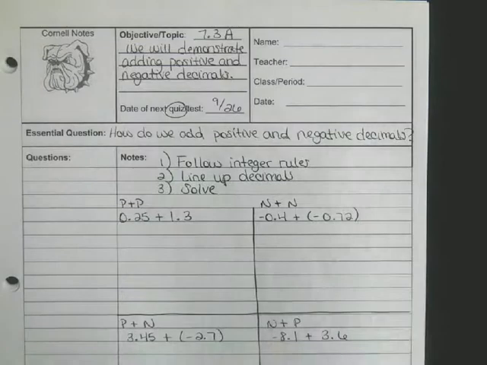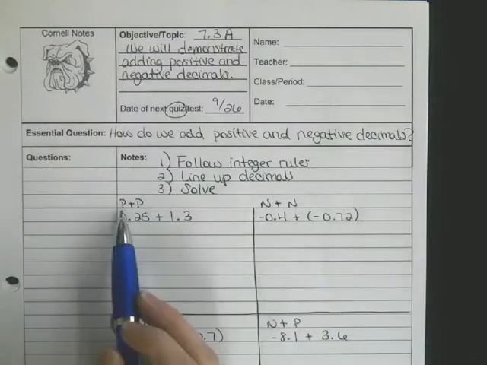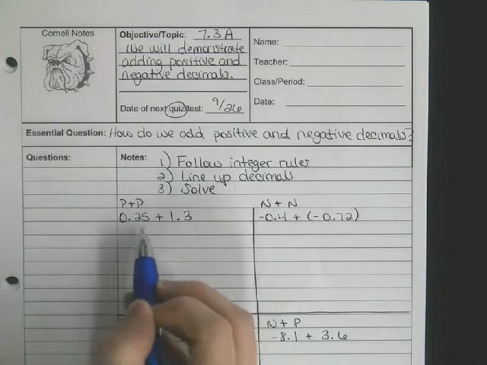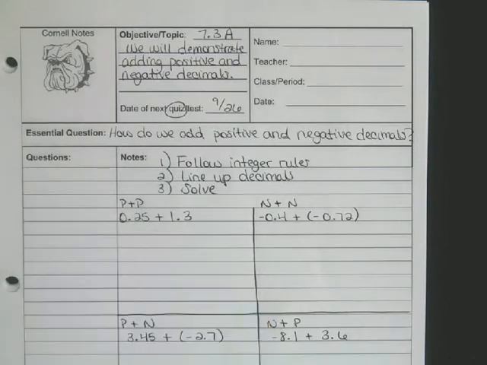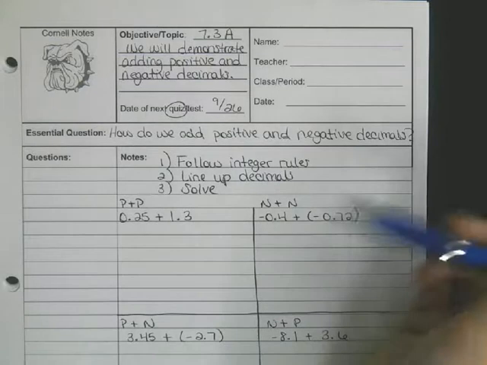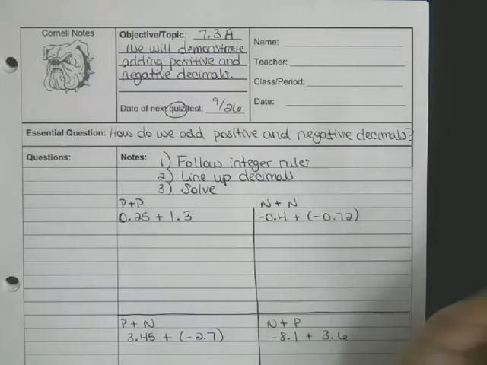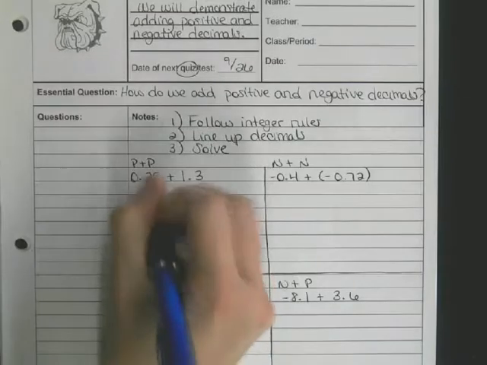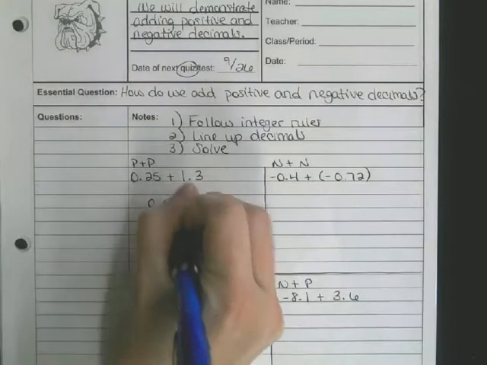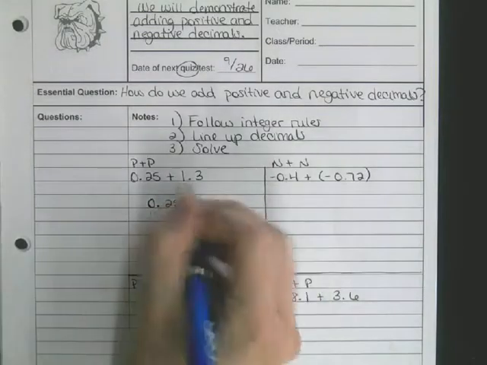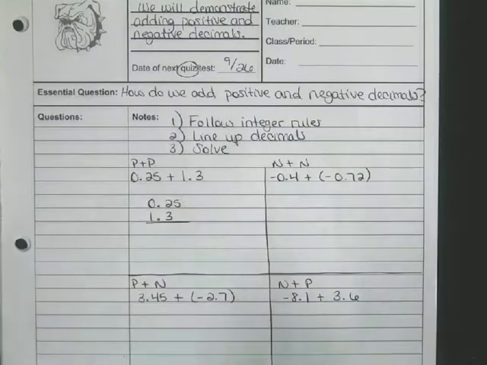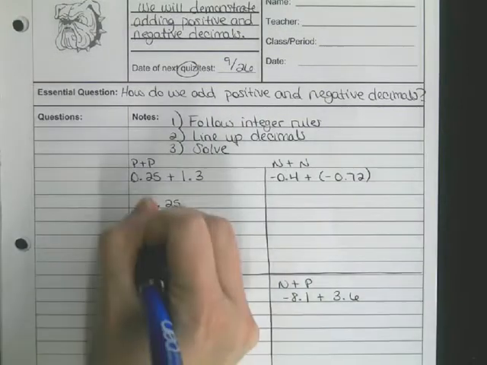So let's say we have something easy, like a positive plus a positive decimal, such as 0.25 plus 1.3. With my integer rules, I know that a positive plus a positive is just a positive answer. So now I'm just going to add. So I'm going to set this up, and I'm going to line up my decimals. So I have my 0.25, and then I'm going to write 1.3.